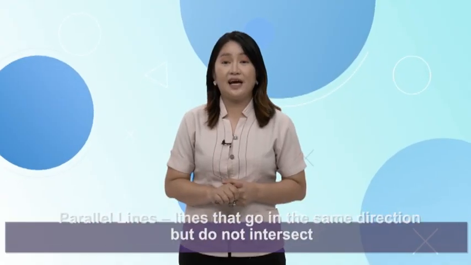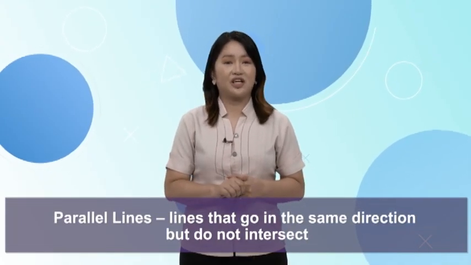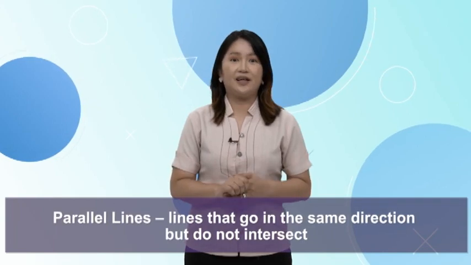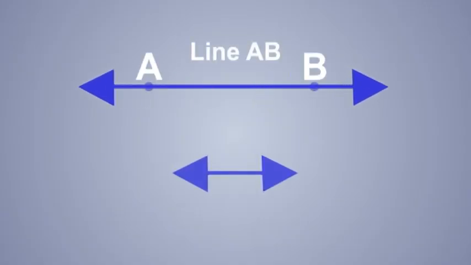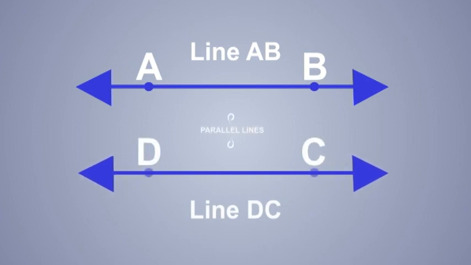A pair of lines that go in the same direction are called parallel lines. In this case, line AB is parallel to line DC because they go in the same direction without meeting at any point. These lines can extend to infinity and they will never meet because they run parallel to each other.